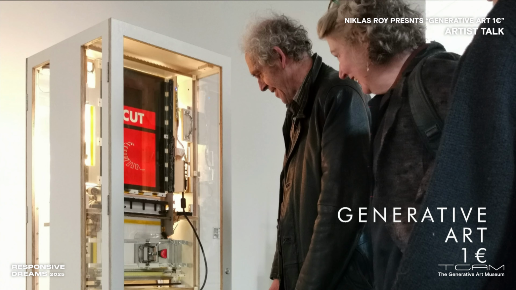Which is this Generative Art vending machine, where you can buy a piece of Generative Art for €1. If you haven't done yet, then please do so. I can recommend it.